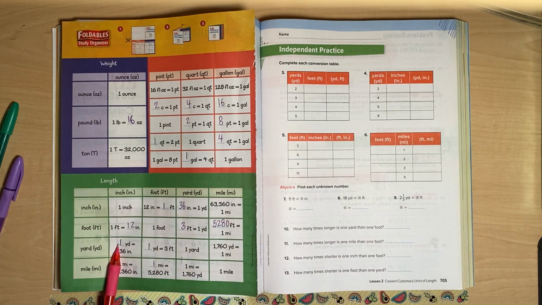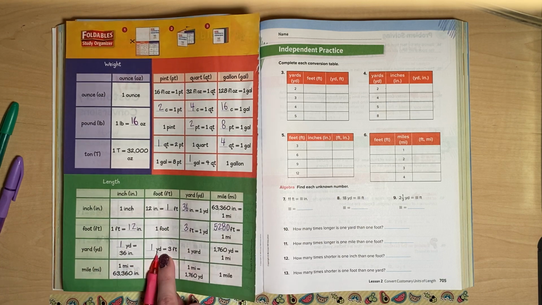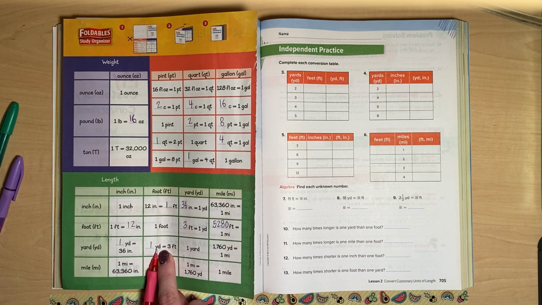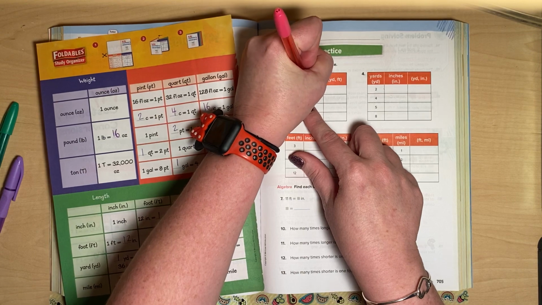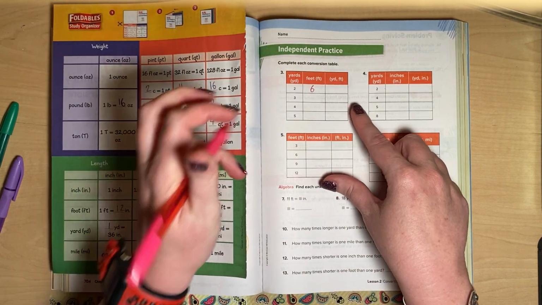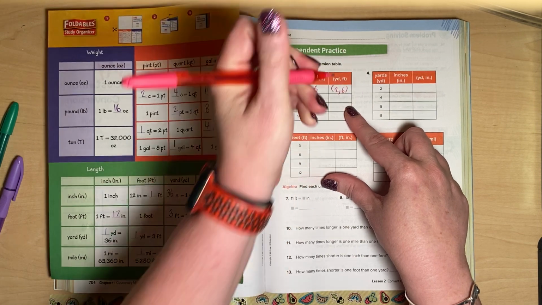I know that 1 yard is how many feet. So I'm going to go to yards and feet. 1 yard is 3 feet. So 2 yards would be like 3 feet times 2. So how many feet are in 2 yards? 6 feet in 2 yards. So I'm going to say 2, 6.